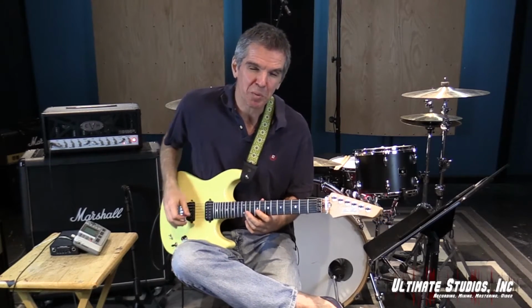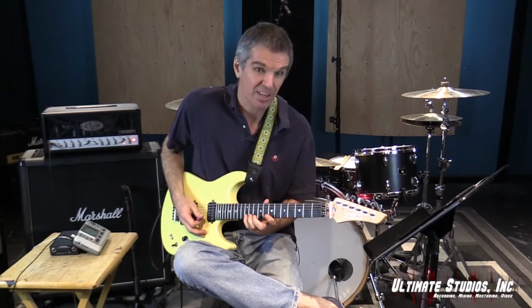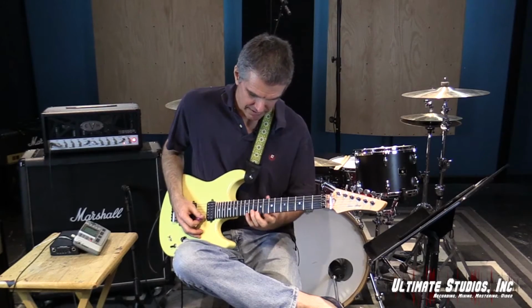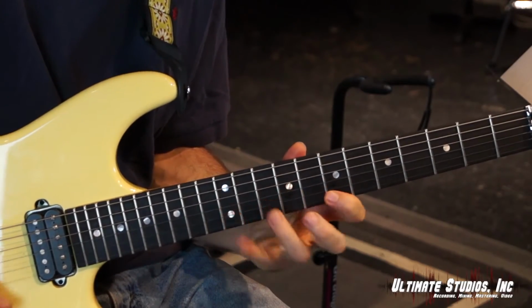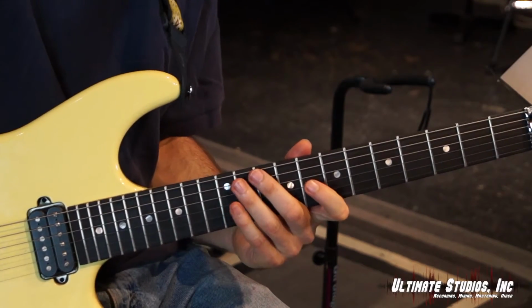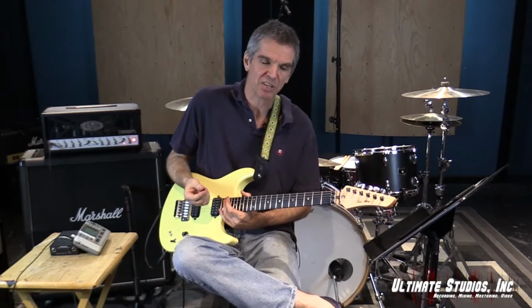Remember that when you do 3-note per string on pentatonics, you get a repeating note, right? So some people play this type of stuff. See, I got that repeating note here, which doesn't really help the sequence.